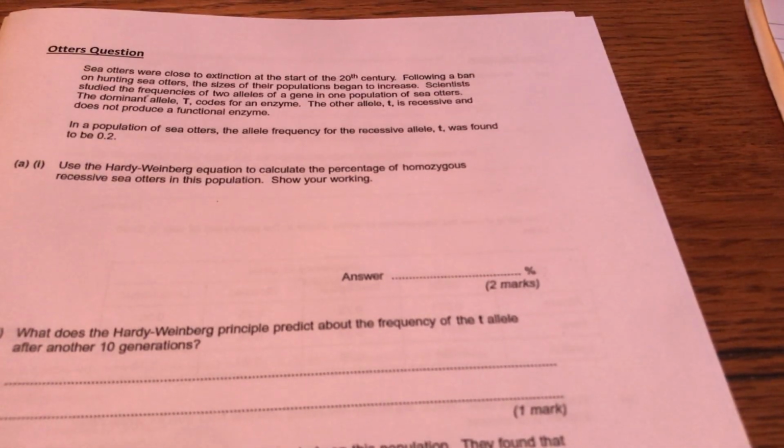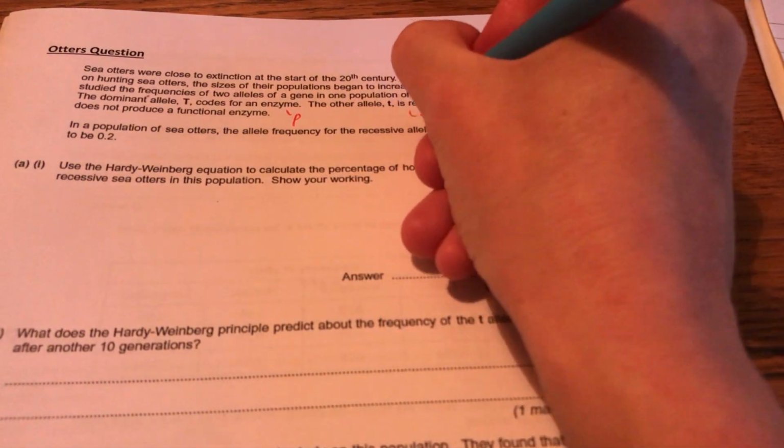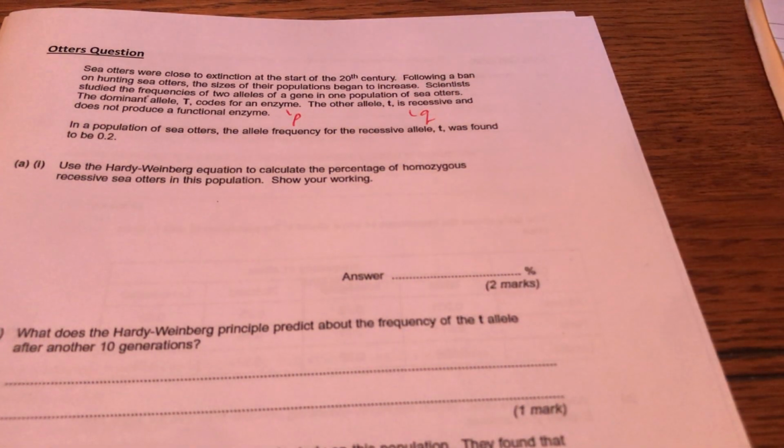Right, malaria question. Sea otters were close to extinction at the start of the 20th century. Following a ban on hunting sea otters, the size of the population began to increase. Scientists studied the frequencies of two alleles in a population of sea otters. The dominant allele T codes for an enzyme, so that's P, isn't it? The other allele, t, is recessive, that's Q, and doesn't code for an enzyme.